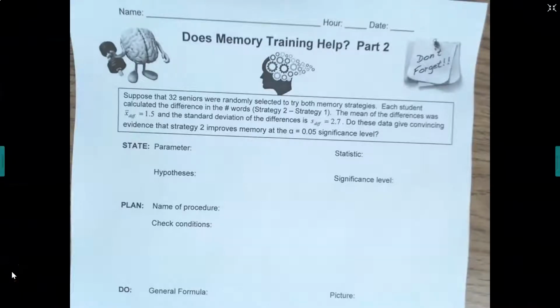Welcome to this video about tests about a difference in means. By the end of this video, you should be able to perform a significance test about the difference between two means using the four-step process.